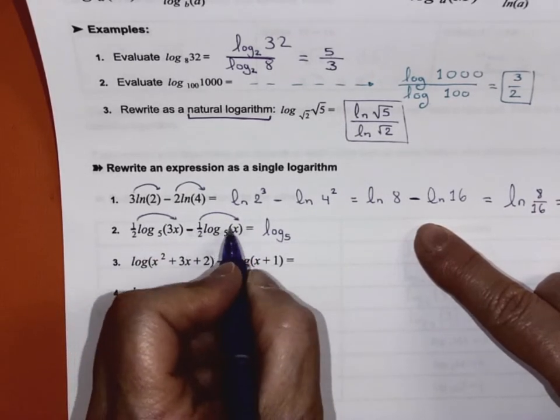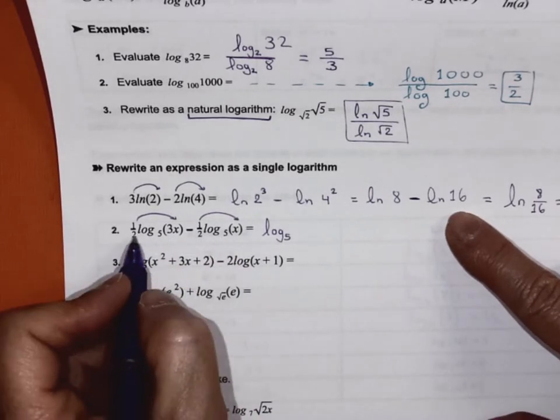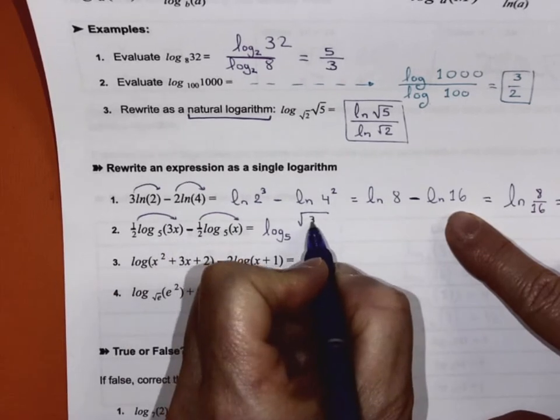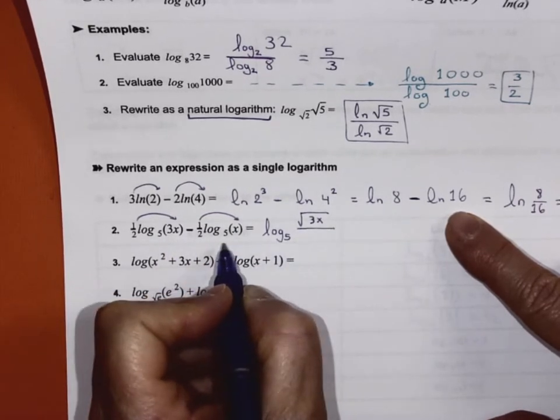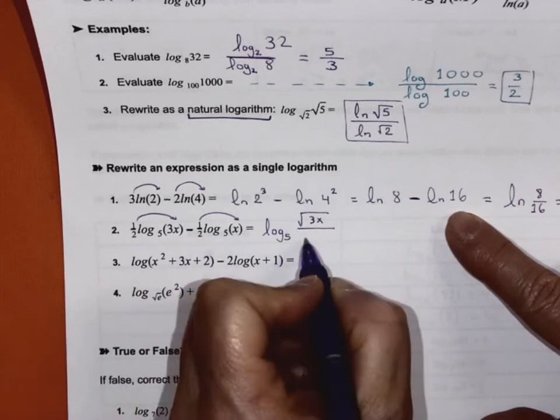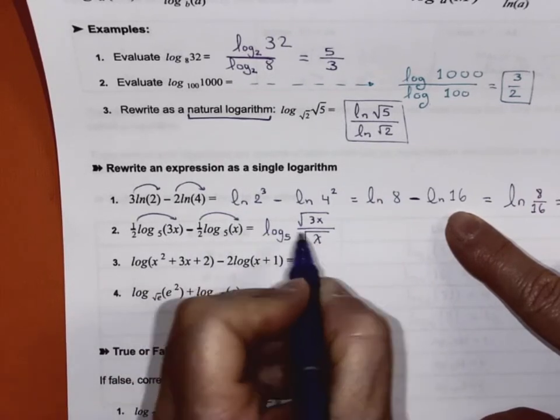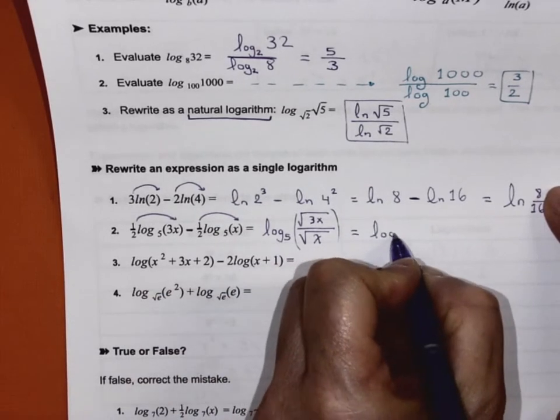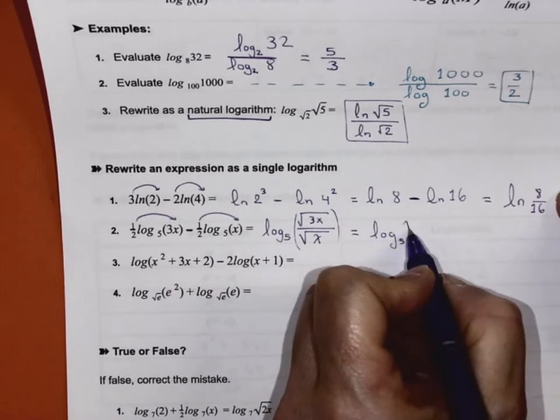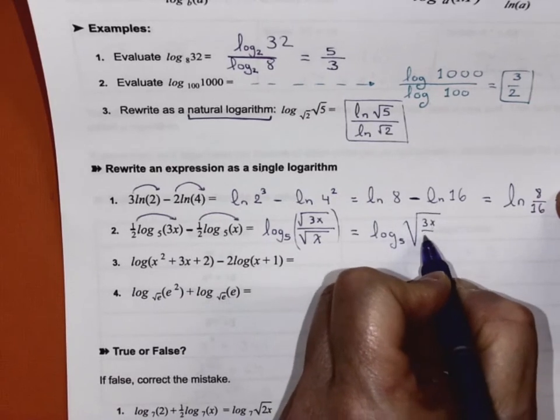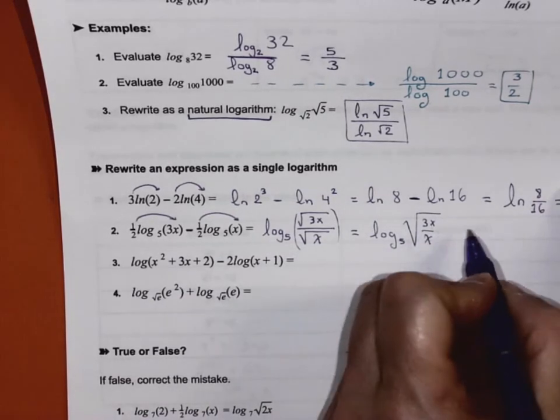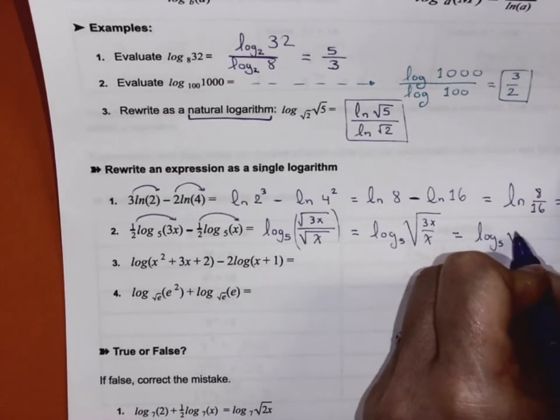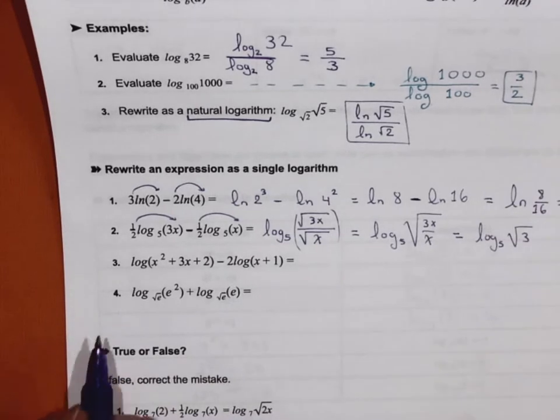So I'm going to do it all at once, right? So be careful. It's a square root. So I'm going to have a square root of 3x in the top, in the numerator, over the square root of x, and all of that is in my log, right? So really, could I just rewrite that as a big square root of 3x over x? And then the x's would cancel, right? And so that would just be a log base 5 of the square root of 3. There we go.